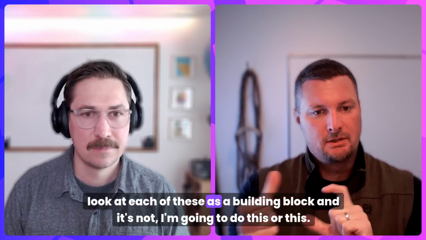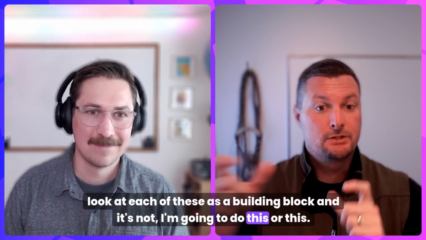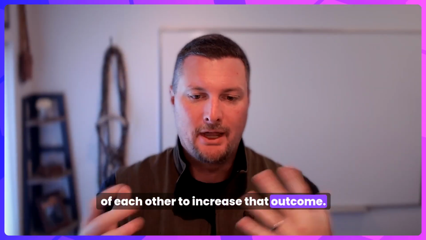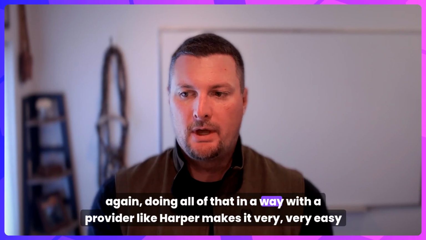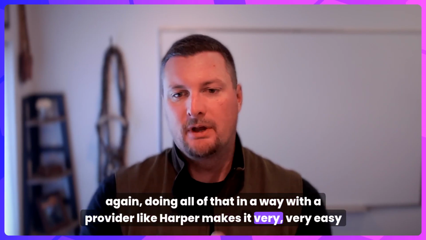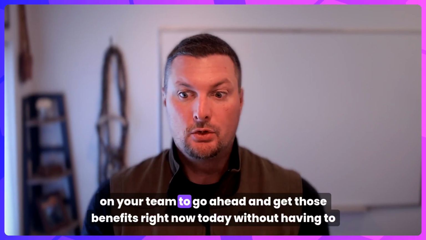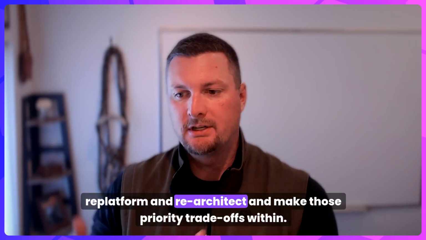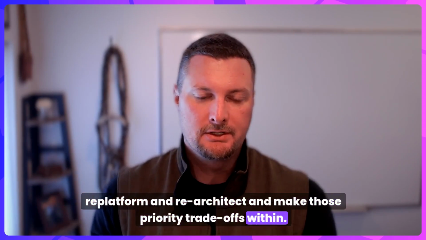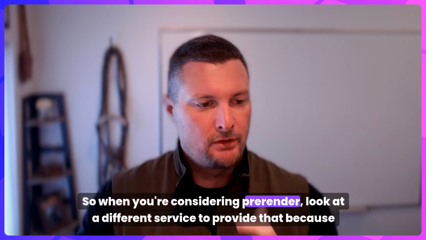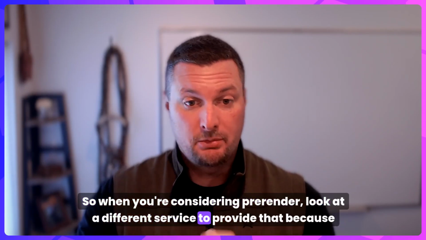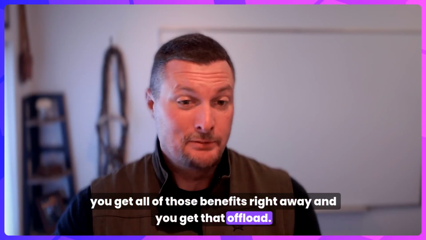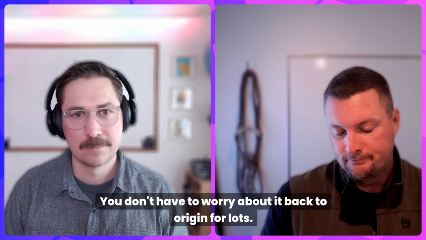So look at each of these as a building block. It's not, I'm going to do this or this. It's starting to layer these on top of each other to increase that outcome. And again, doing all of that with a provider like Harper makes it very, very easy on your team to get those benefits right now today without having to re-platform and re-architect and make those priority trade-offs. So when you're considering pre-render, look at a different service to provide that, because you get all of those benefits right away and you get that offload. You don't have to worry about it back at origin.